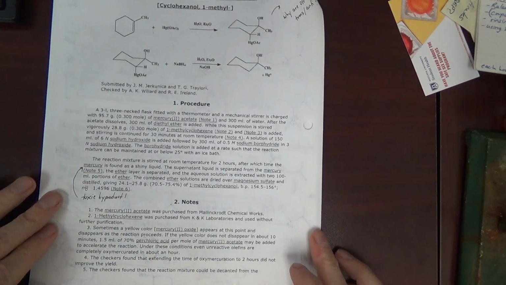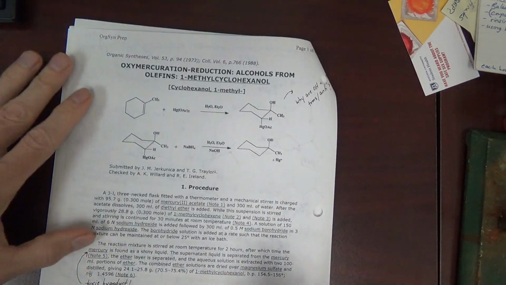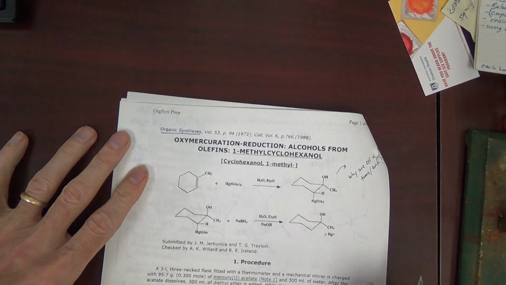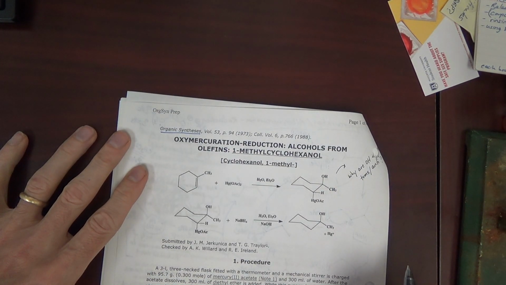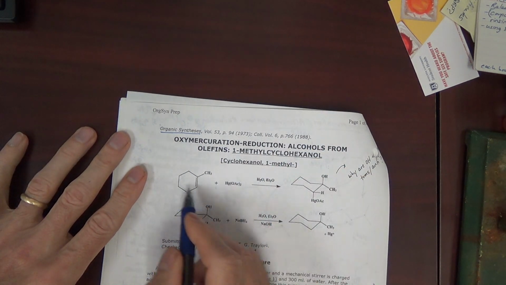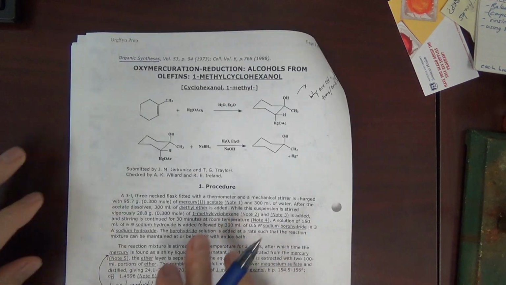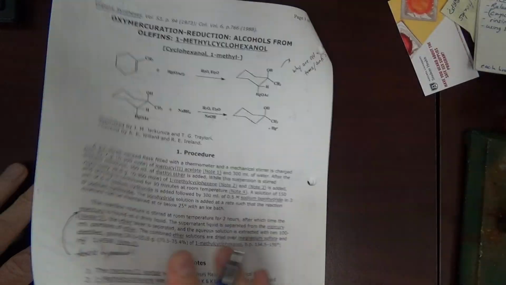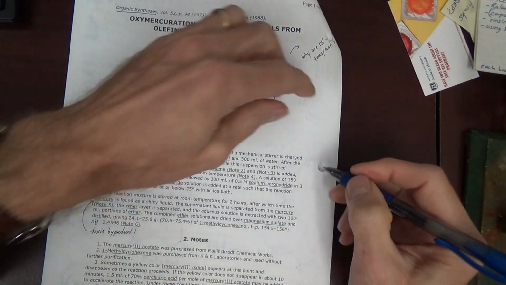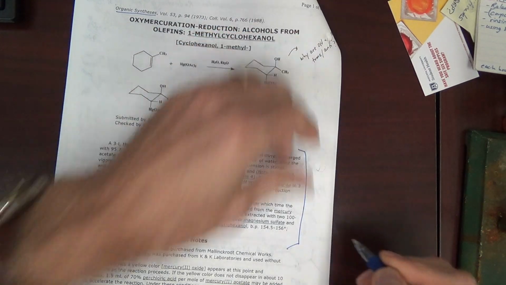Okay, this handout shows a procedure for actually doing an oxymercuration. This is Organic Syntheses. You can get this free online. It used to be a subscription, but now it's been made free to the public. It shows the exact reaction that we illustrated over there, and gives some procedural information for those interested.